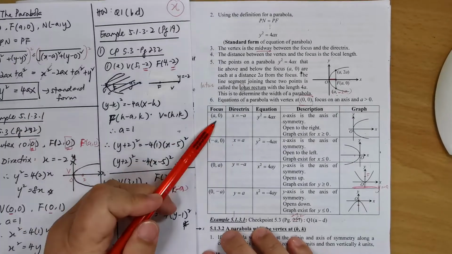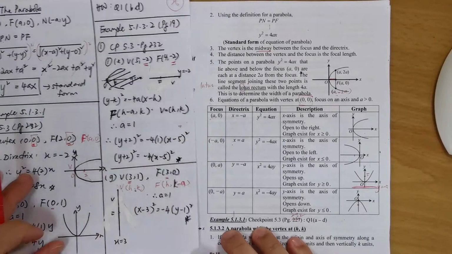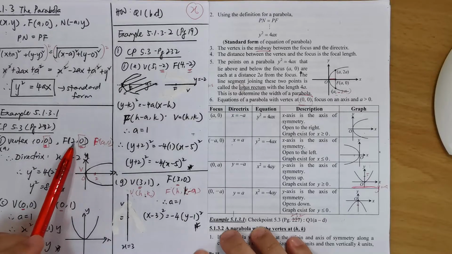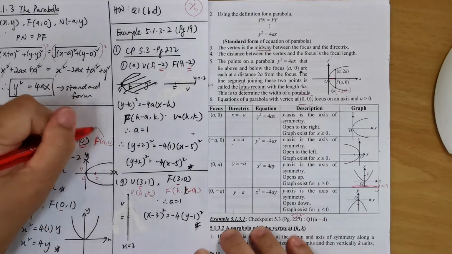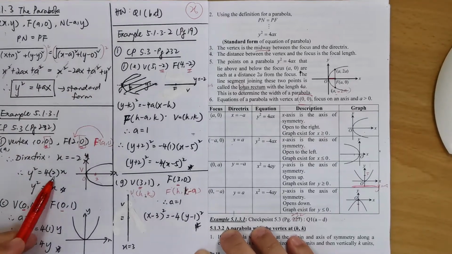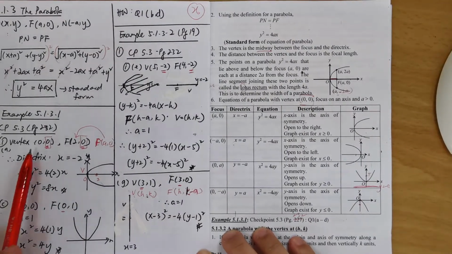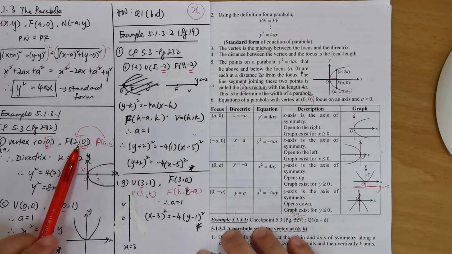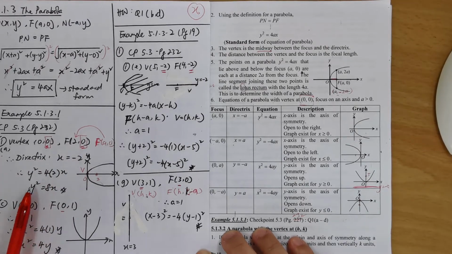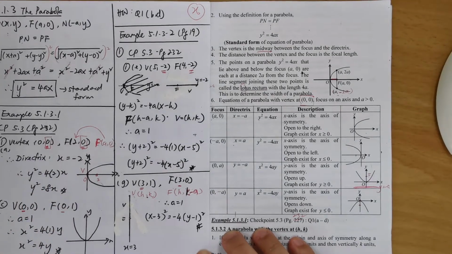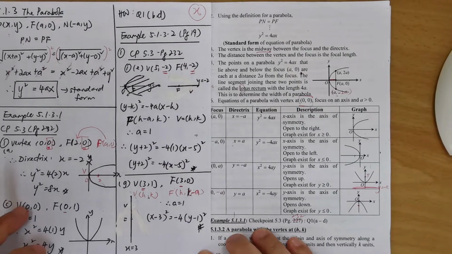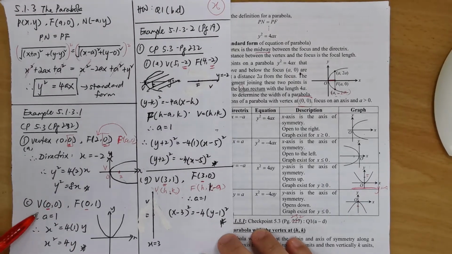From here, given focus is (2, 0), I know that a is 2. So y squared equals 4ax, so y squared equals 8x. So if the vertex is (0, 0) and focus is (2, 0), the equation of the parabola is y squared equals 8x. Very simple, right?